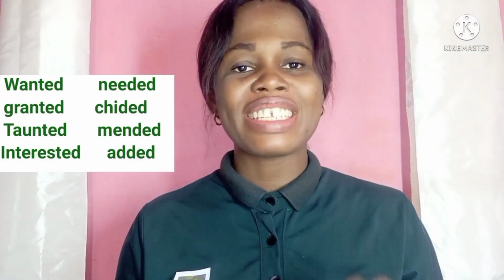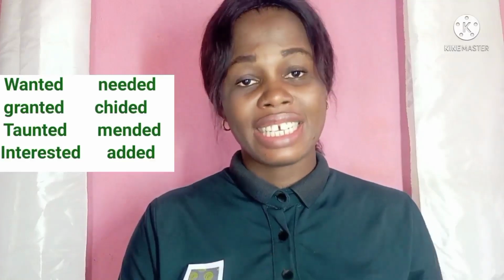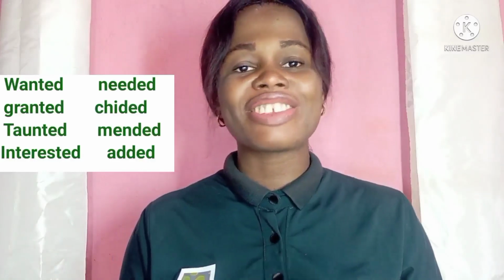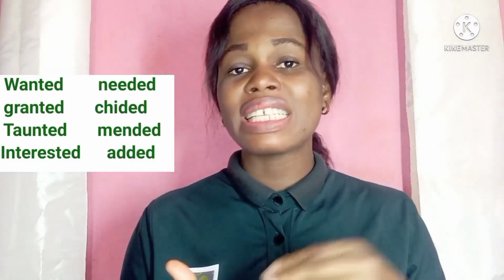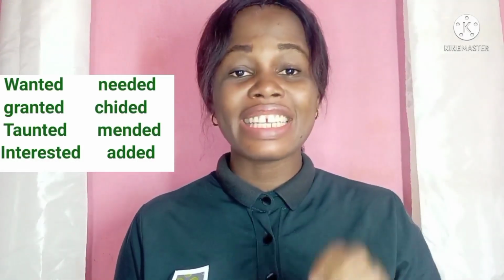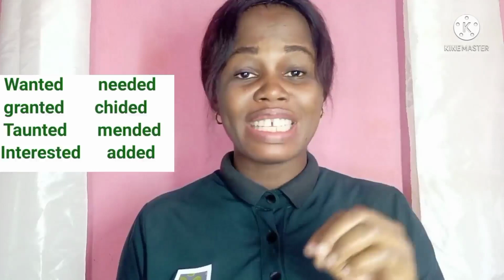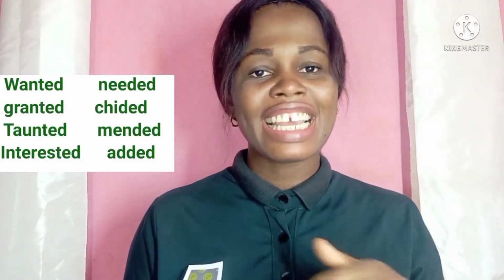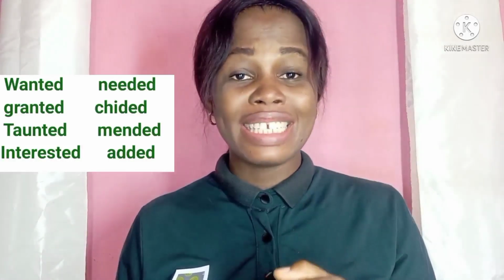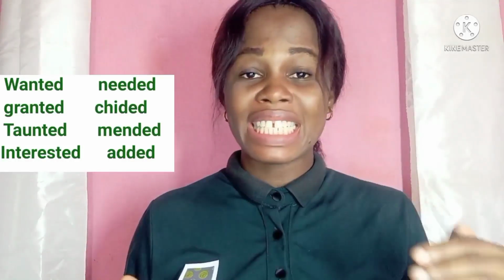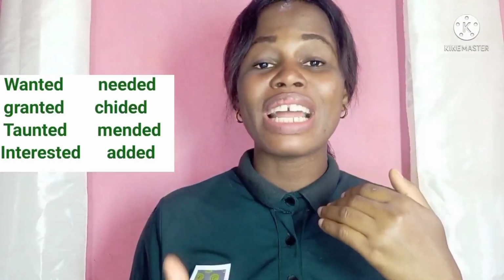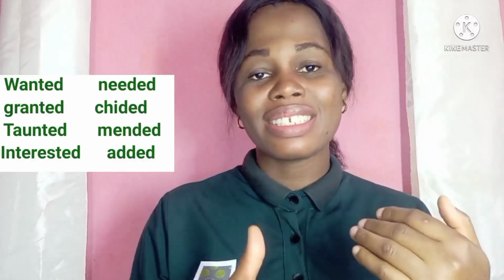This also applies to words that end in d. Words that end in d, the past tense markers are pronounced id. For example, needed. The root word is need. It ends in d. So the ED that makes it past tense will be pronounced id. Needed, mended. The root word is mend. So the ED that's been added to mend to make it past tense is pronounced id, mended.